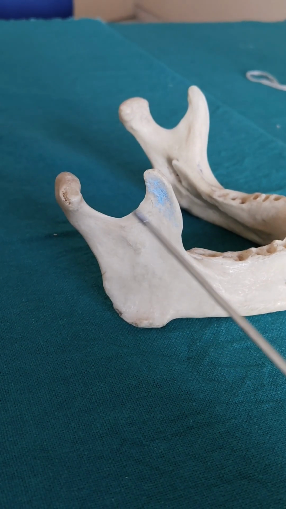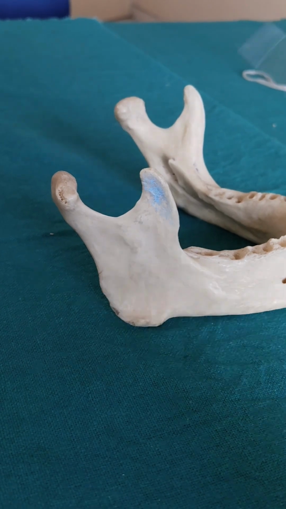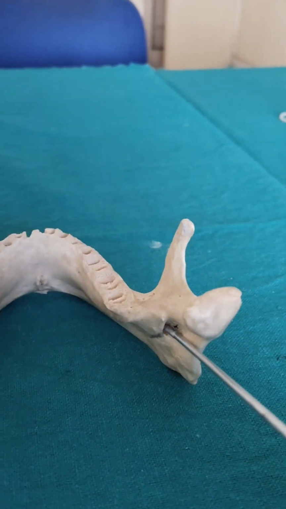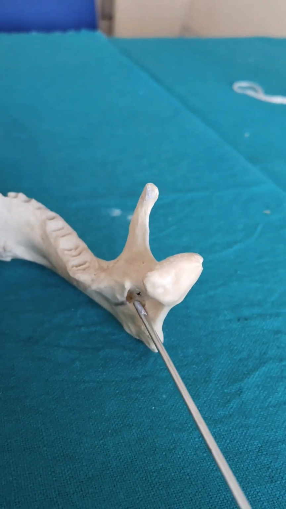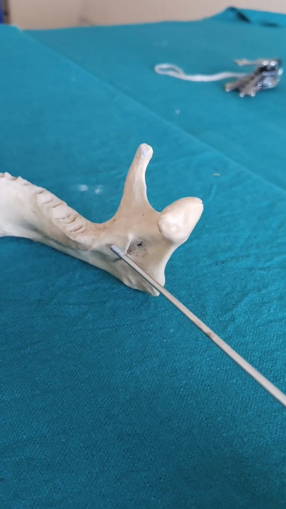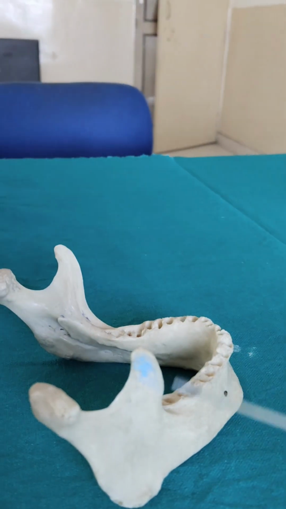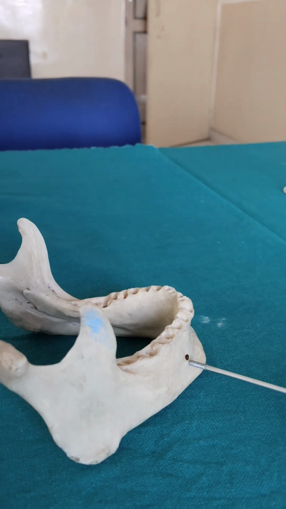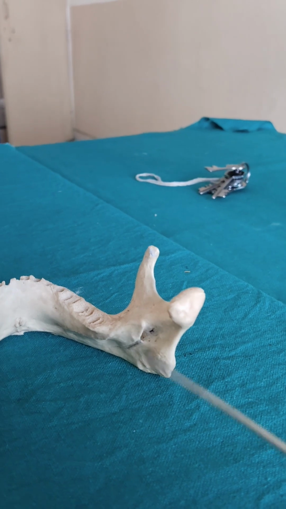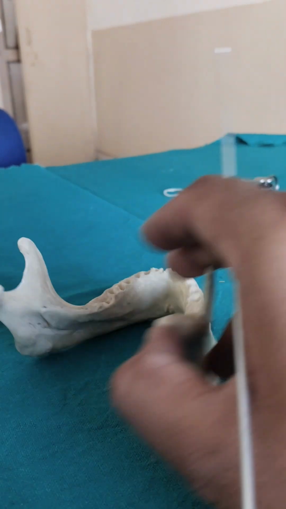This is the lateral surface of the ramus of the mandible. It is flat and it provides attachment to the masseter muscle. Now the inner surface bears a foramen. This is called the mandibular foramen, which transmits inferior alveolar nerves and vessels. Moving inside the mandibular foramen, we can see that it goes into a canal and exits out of the mental foramen.